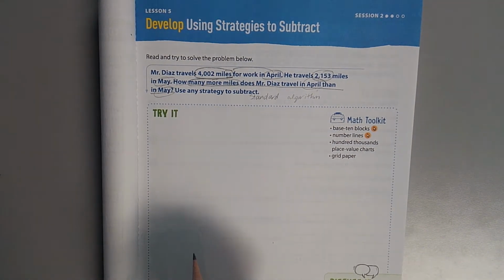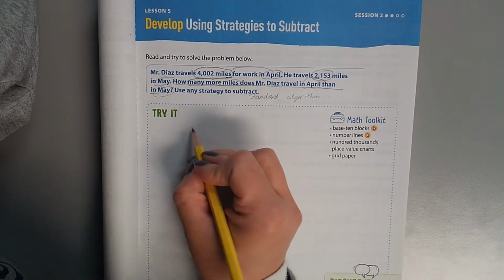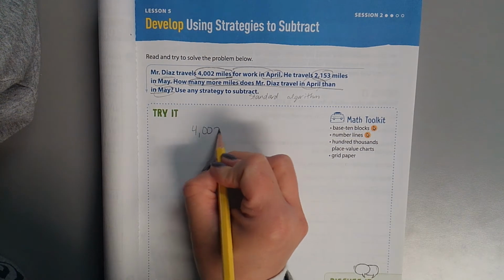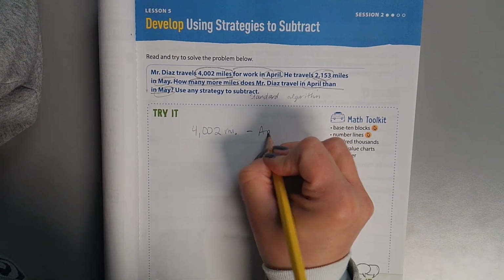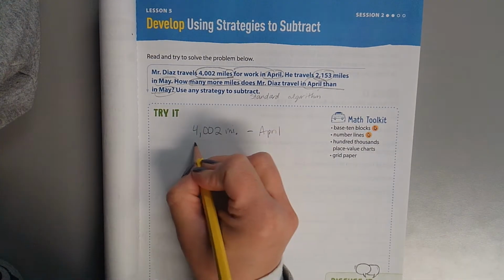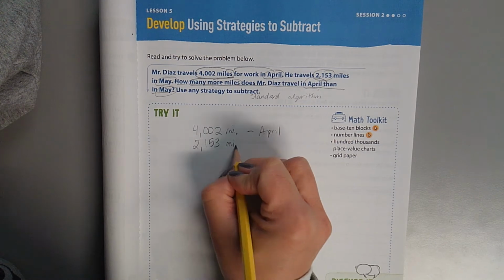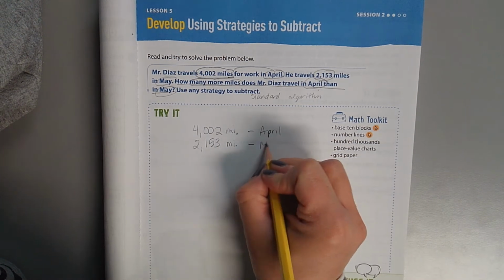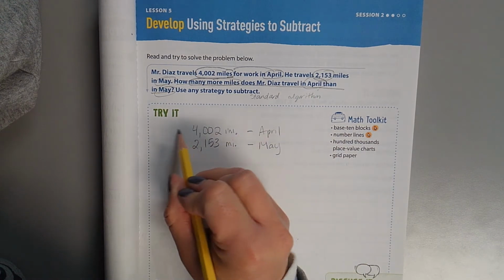We didn't label. So we have to make sure we label this time. Okay, so we have 4,002 miles in April. We have 2,153 miles in May. How many more in April? So that's why April needs to be on the top.